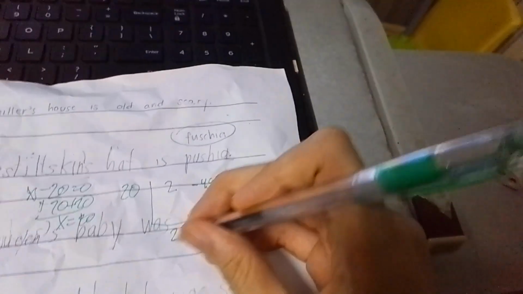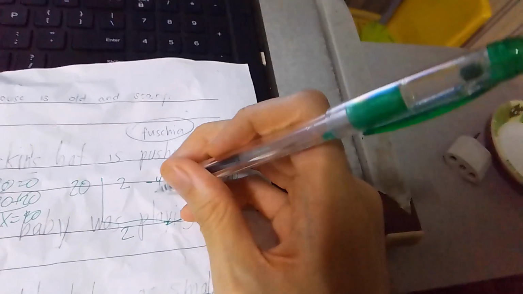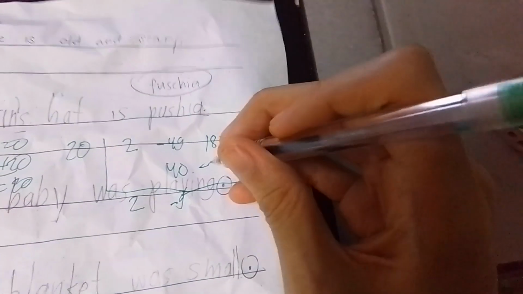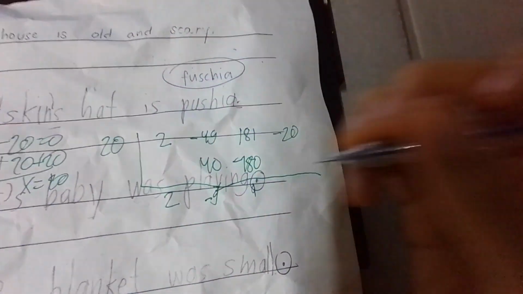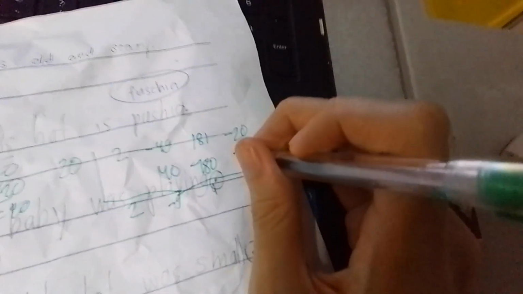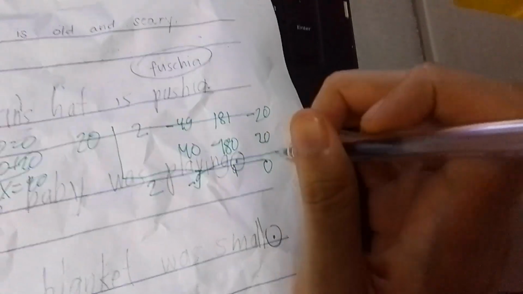Let's start. So bring down 2 multiplied by 20 to give you 40. Negative 49 plus 40 equals negative 9. Negative 9 times 20 equals negative 180. You get positive 1. 1 times 20 equals 20. So tama. Negative 20 minus 20 equals 0. So therefore, we have no remainder. So therefore, that is the correct answer.